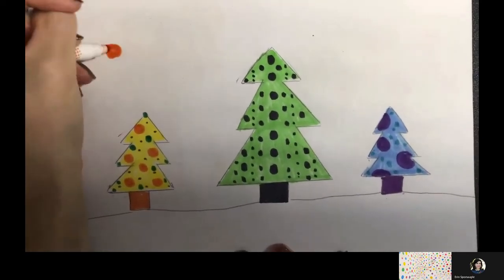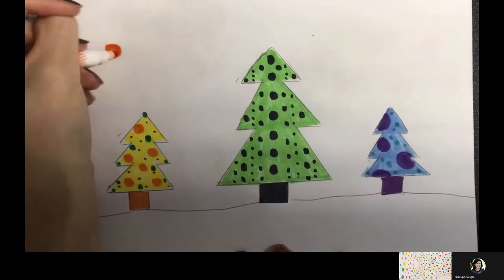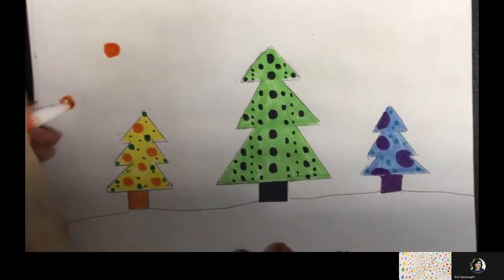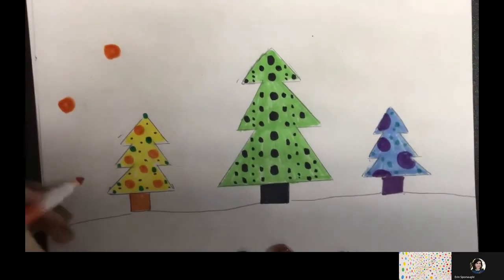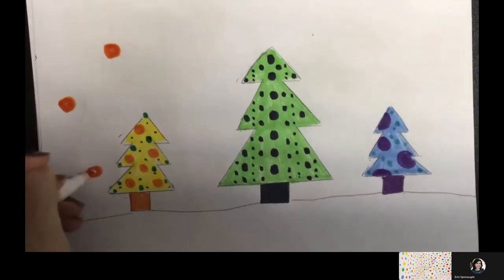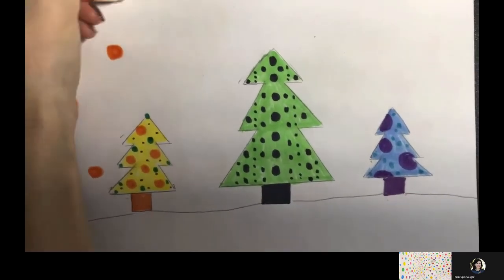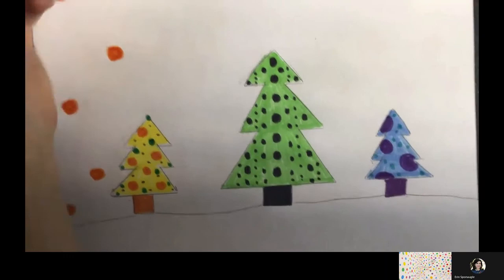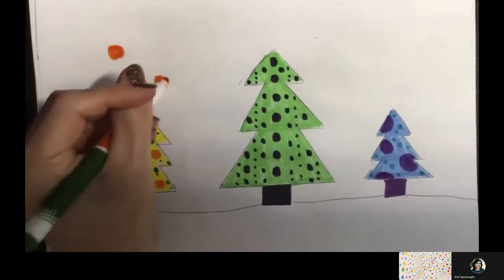And if you see how I'm making my polka dots, you don't have to draw in all the circles and color them in for this. If you're making a polka dot, just go round and round and round until you have a fairly circular shape. It doesn't have to be exact. I don't think Yayoi sits there and makes sure her dots are exactly the right size.